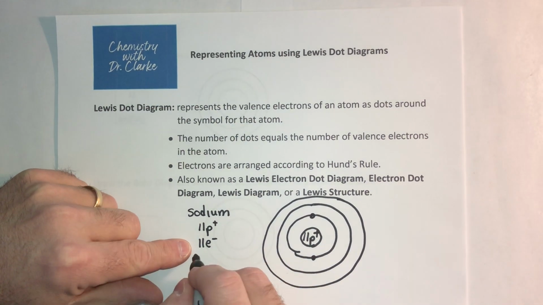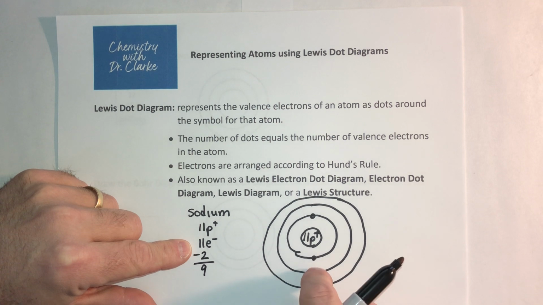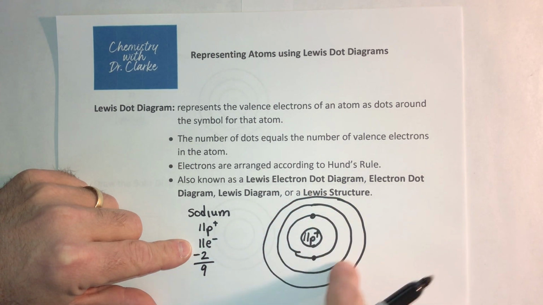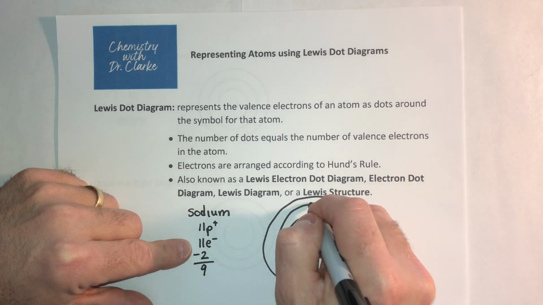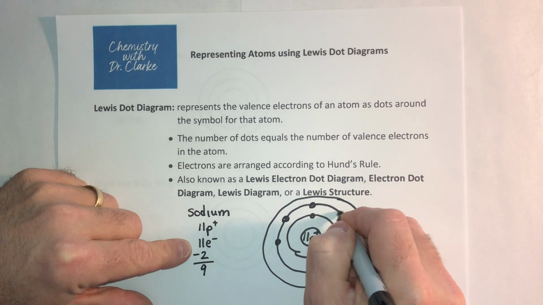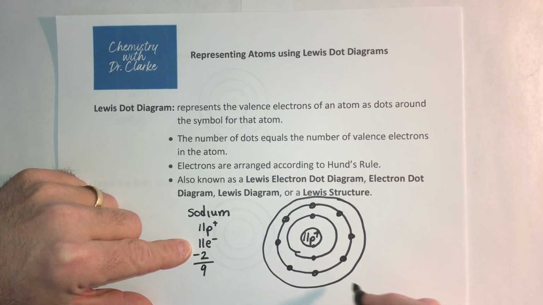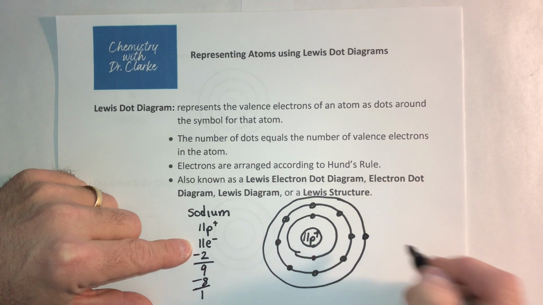You had 11. You've just used up 2, so now you're down to 9. The second ring can hold 8 electrons. You've got more than 8, so this second ring will have 8 electrons. 7 and 8. So you've used up 8 more, you're down now to 1. That last electron is going to live in the third ring, the third orbital, right here.